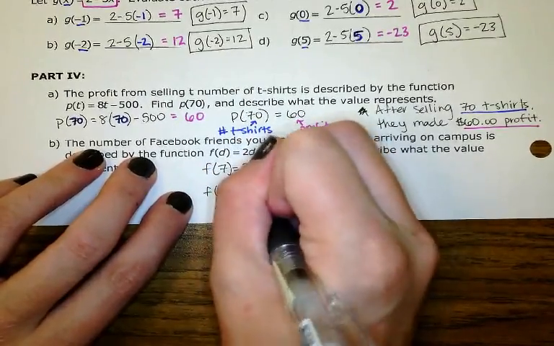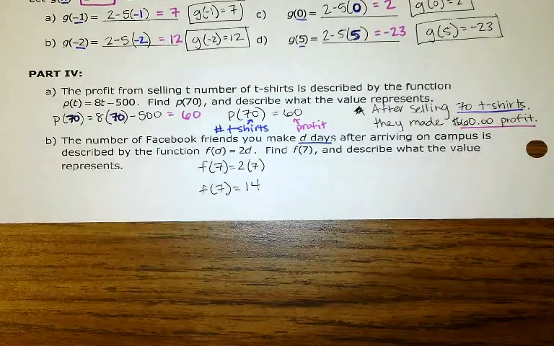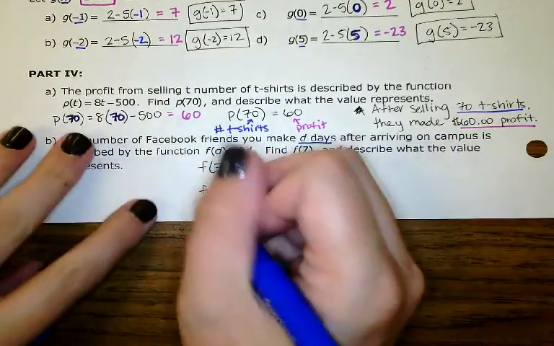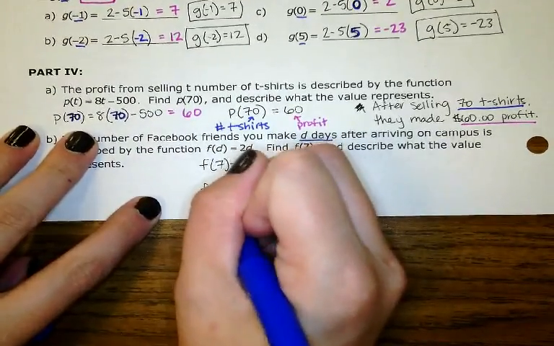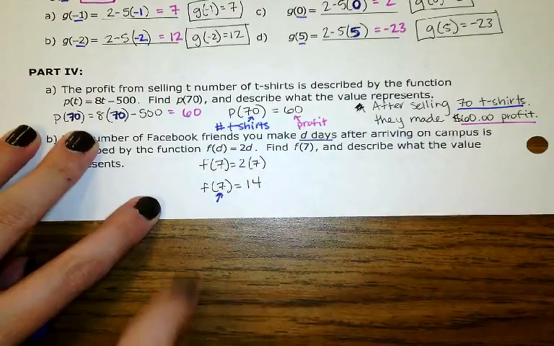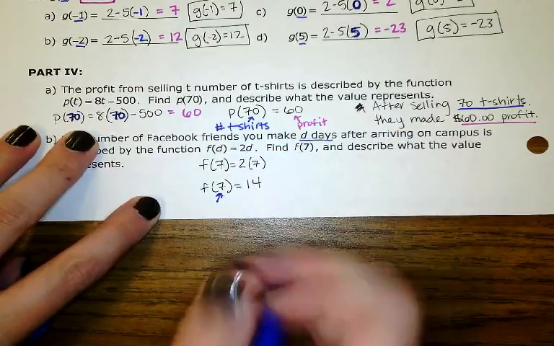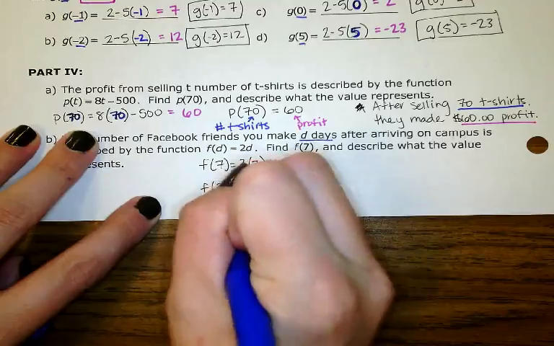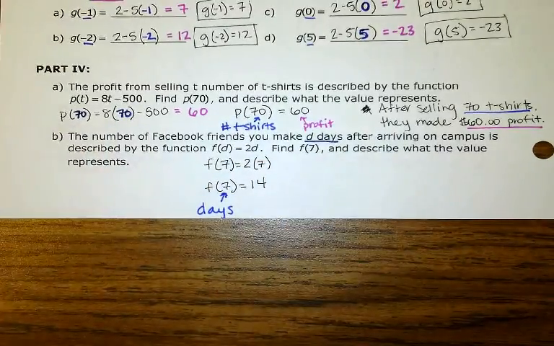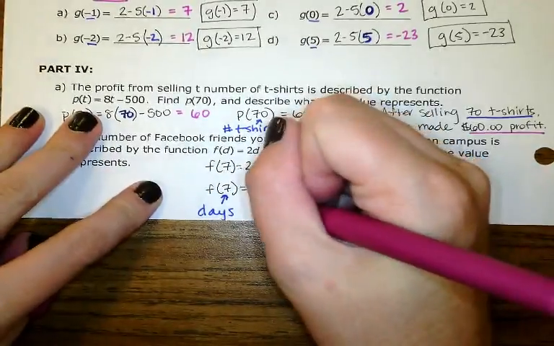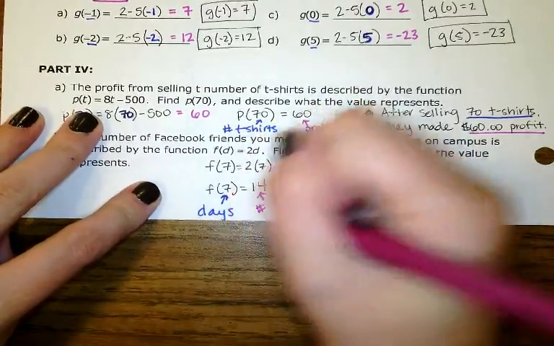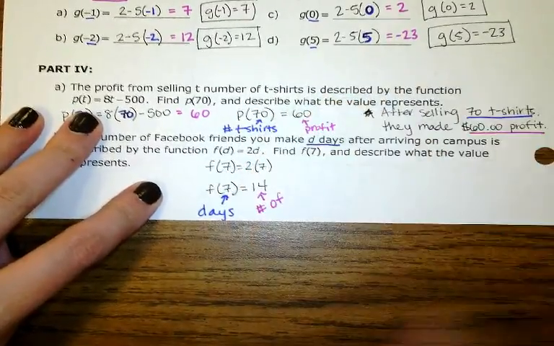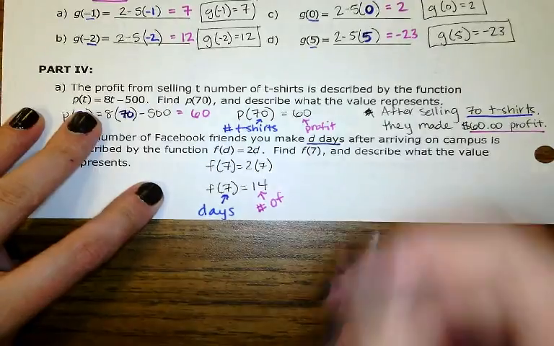14. So what does my 7 represent again? The D, so that's my days. What does the 14 represent? The number of Facebook friends. I hope he has more than 14 friends.